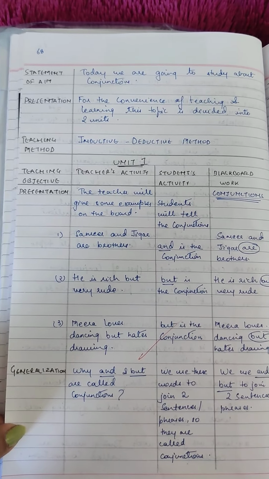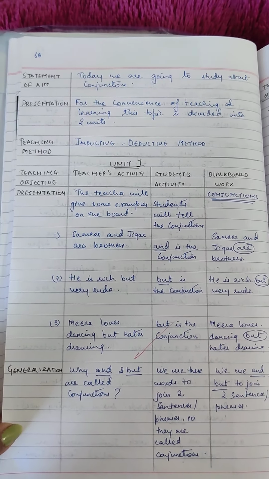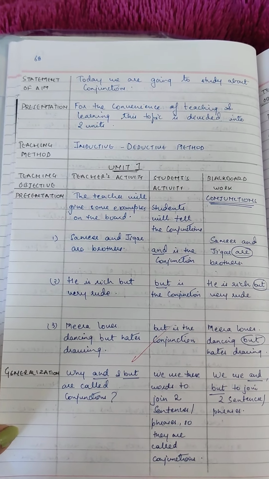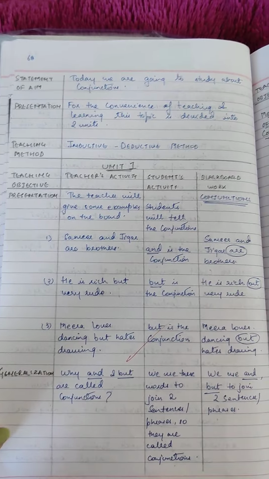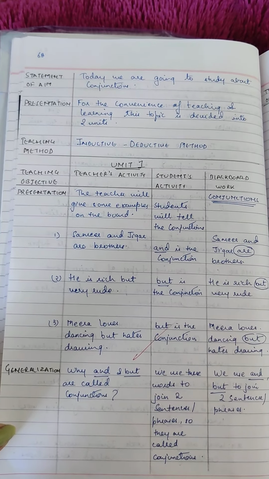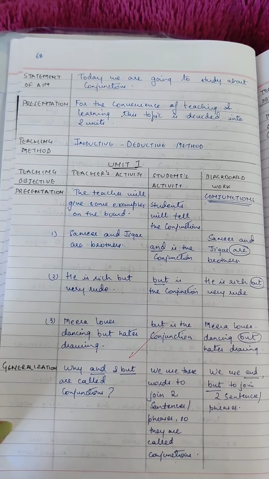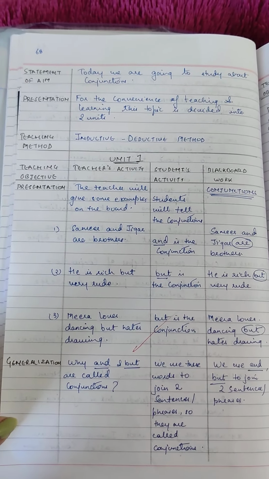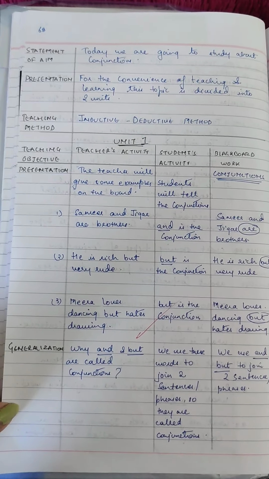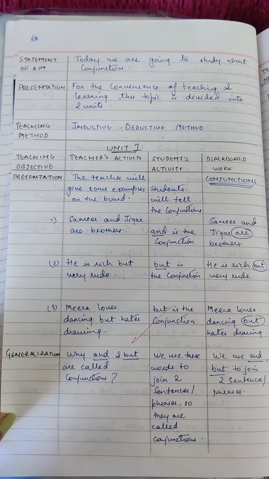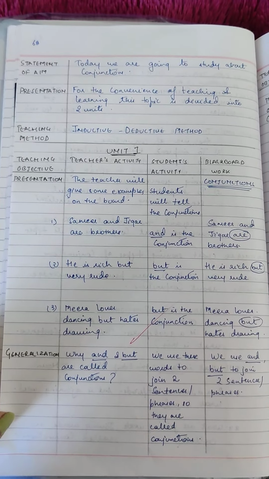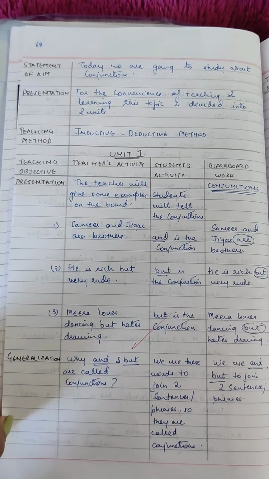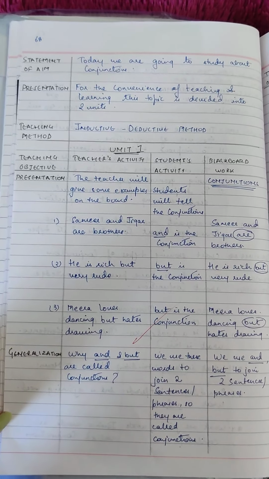Presentation. In presentation we write whether this lesson is divided into 1 unit or 2 units. Since it is a big topic, it is divided into 2 units. The teaching method over here is inductive deductive methods. I have made 2 lesson plans for conjunctions because there are 3 to 4 types of conjunctions. 2 I have shown in this lesson plan and 2 in the next plan. So I will share both the plans together for your convenience. Then we start with unit 1.